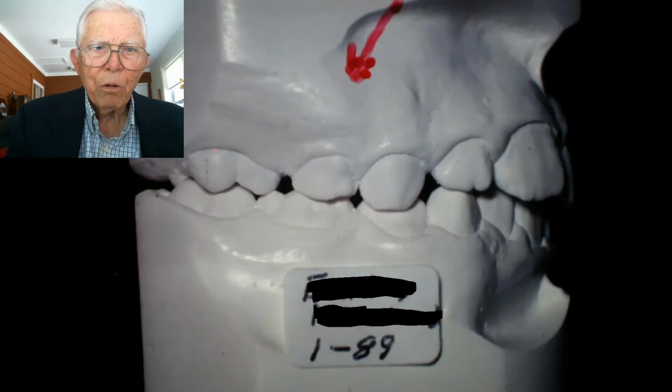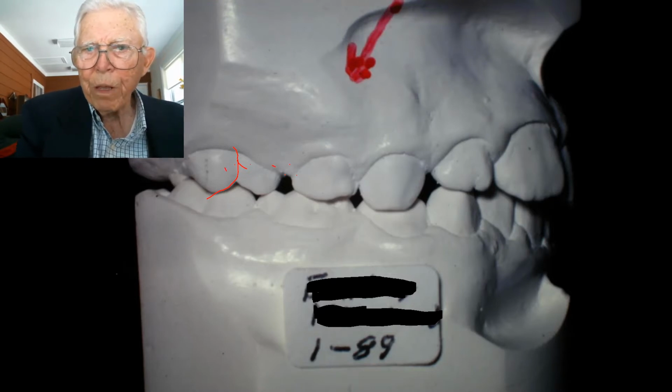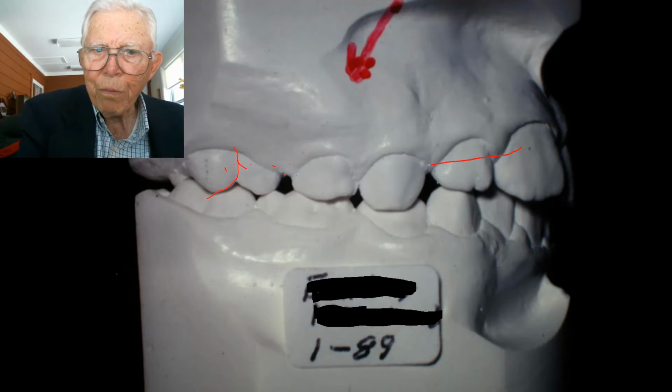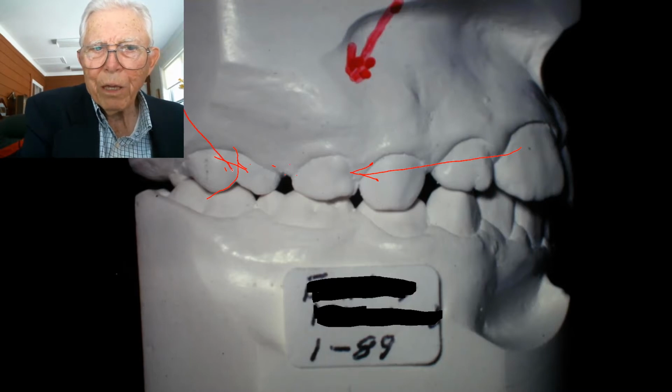Now here, this is a 6-year molar, and this molar should be back about here somewhere, and the deciduous molar that it lost would be up in here. These teeth have drifted back in this direction, and this one had already drifted back as it ate away the deciduous tooth that was in here.